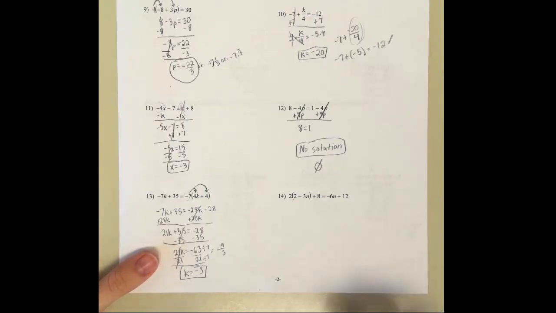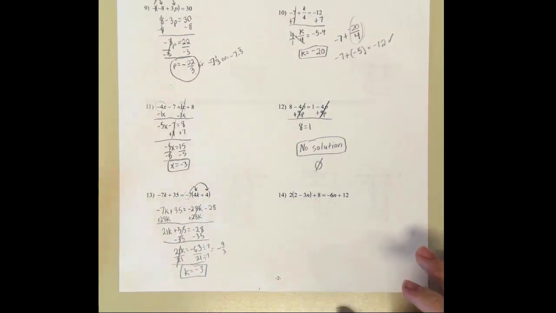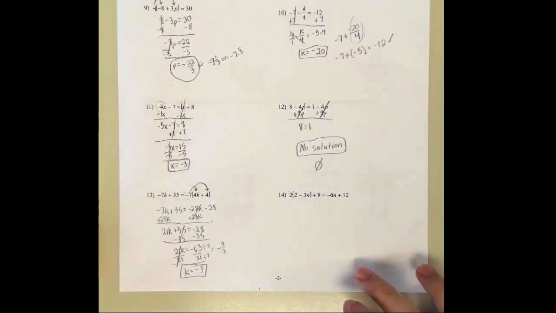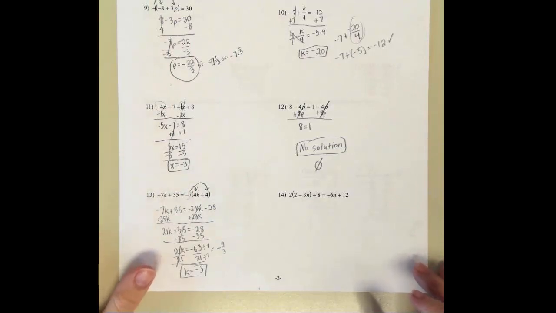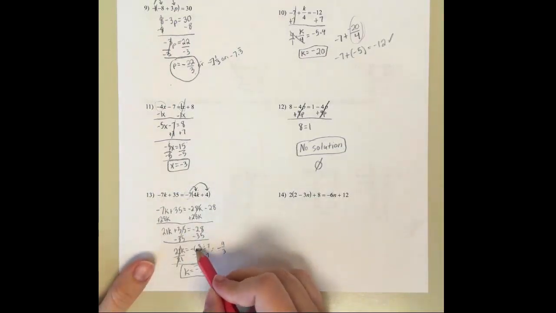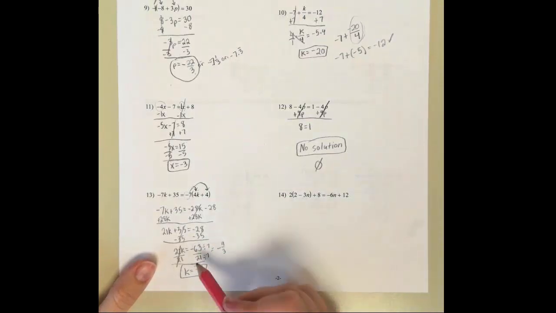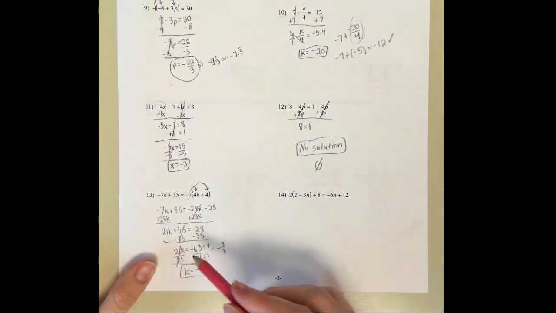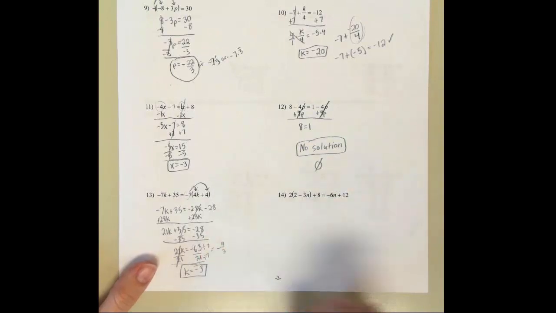But if not, always try reducing if you think they have something in common, like if they're both even, or if you could always try to divide them both by 3. You know things are divisible by 3 if you add their digits and get a number divisible by 3. 6 plus 3 is 9, which is divisible. 2 plus 1 is 3, which is divisible. So these were both divisible by 3. So we could have done that instead.